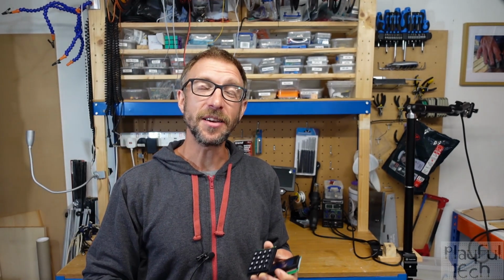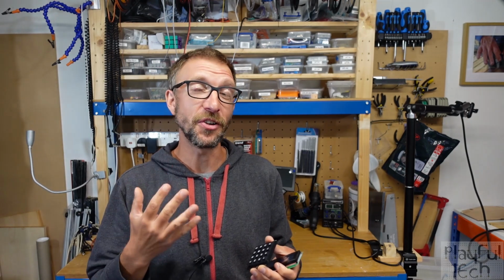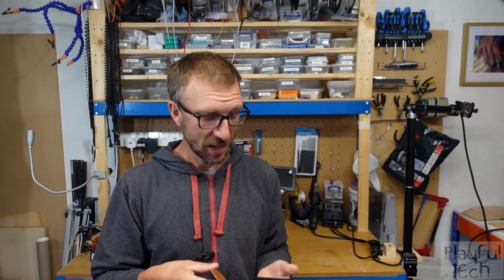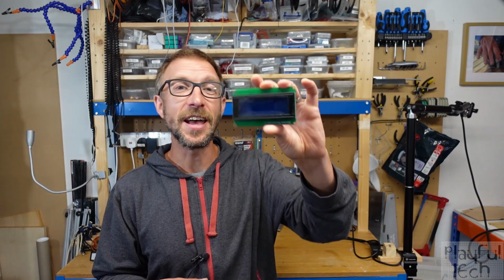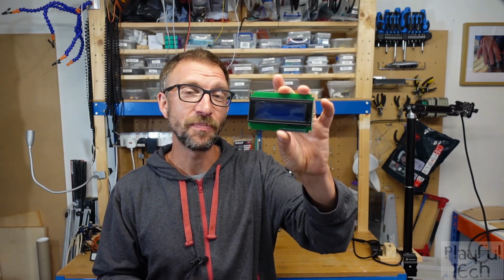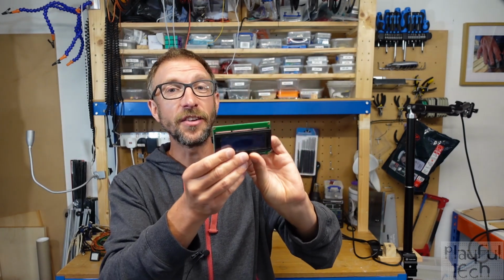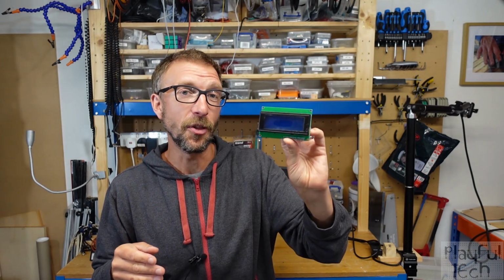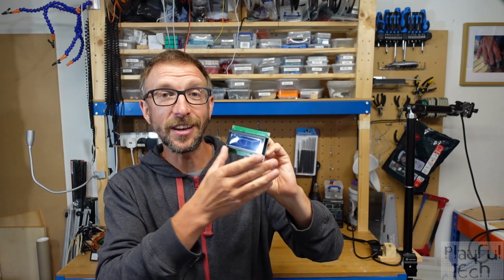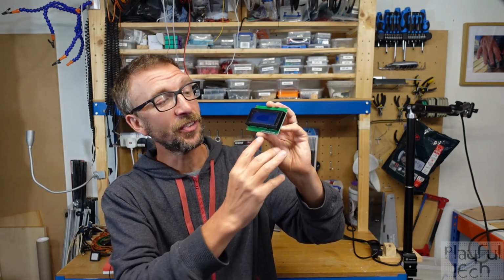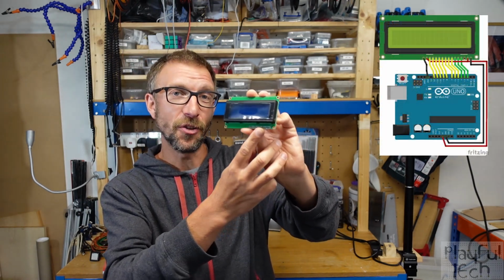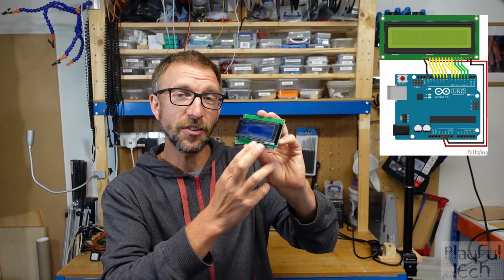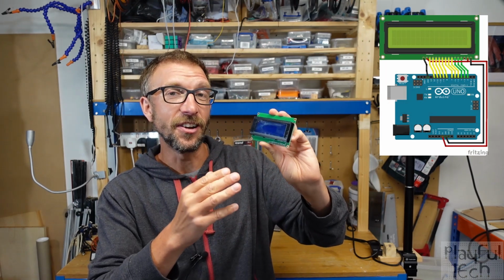So let me give you some scenarios where you might run out of GPIO pins. The first is if you are using an LCD display like this one. Most LCD displays have a Hitachi HD44780 chip on the back. And when you use it in its default mode, it uses 11 pins on the base here. There are 3 control lines and 8 data lines.